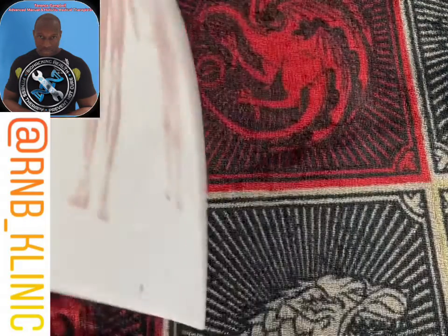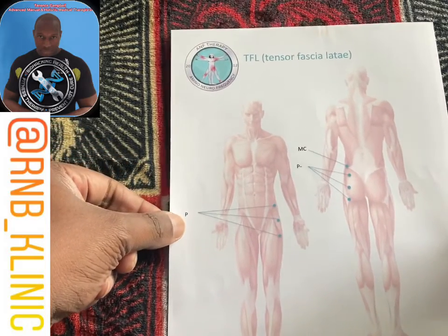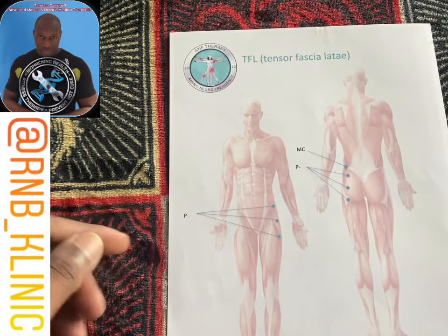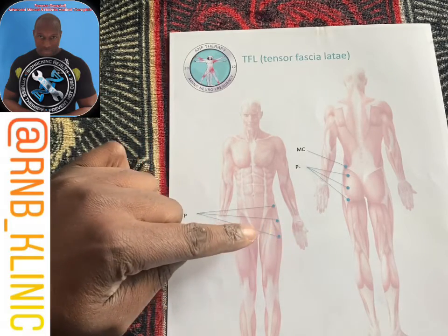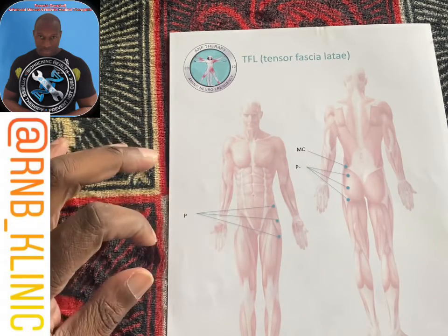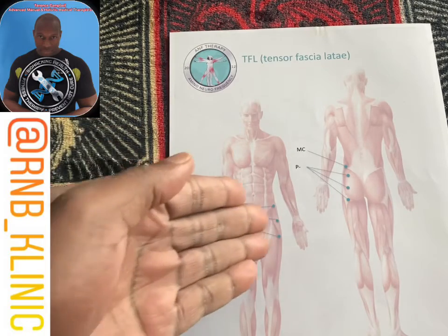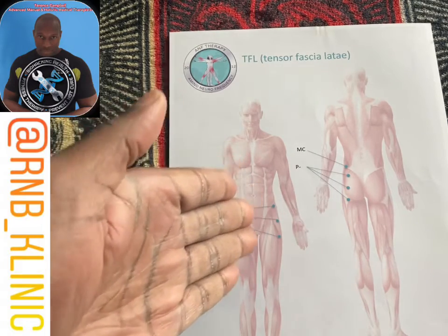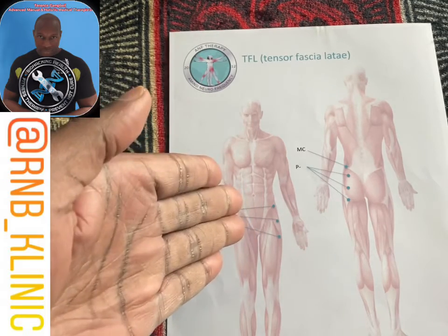So another example we have here is the TFL, the tensor fasciae latae muscle. Whereas on the hip one, it was more towards the midline of the body, this is more on the outer edge. So in some cases, what we try to do using the palpitation is to make sure, and this is why we don't chase pain.